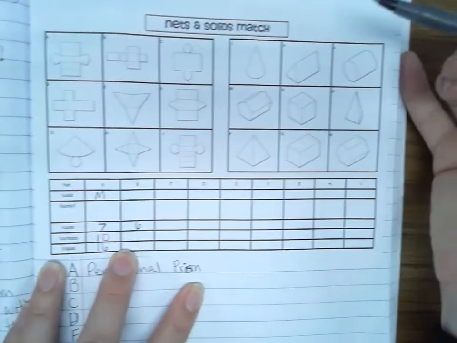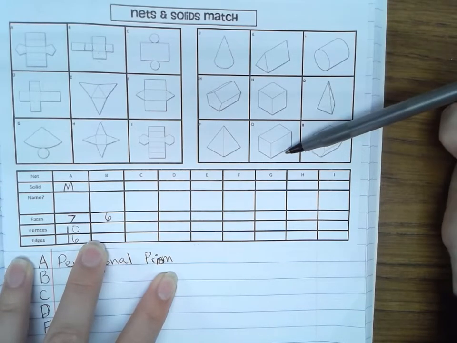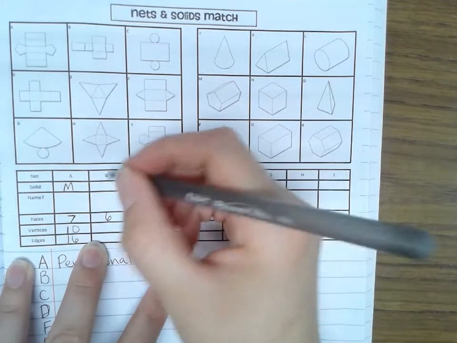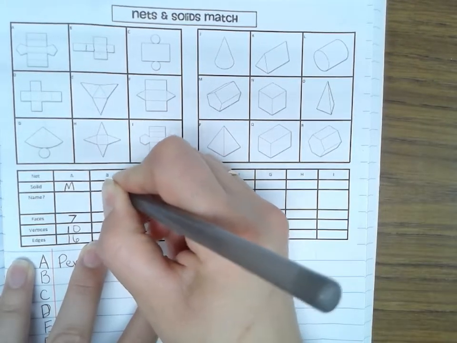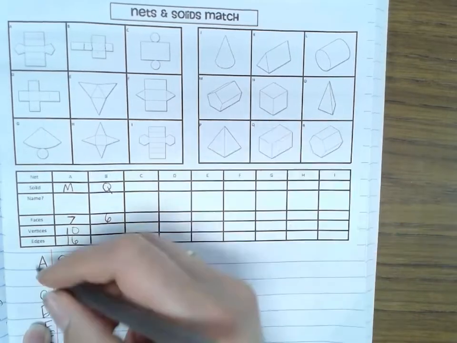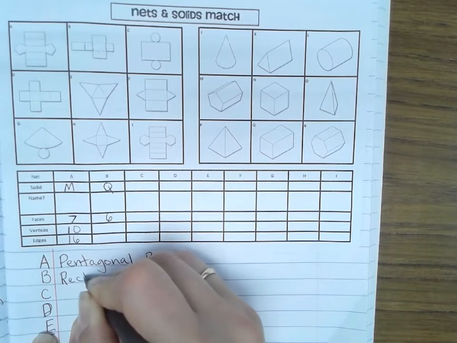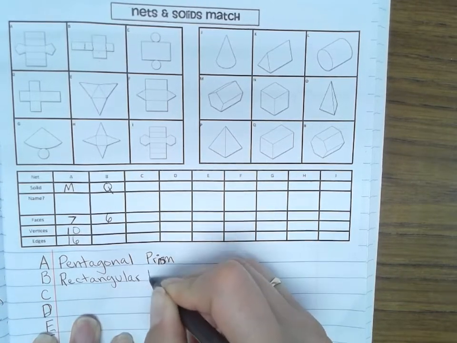So let's look over here and find which one would match. Okay, see how these are rectangles, not squares? So this would be it. This would be Q. So the solid that matches it is Q. It's a rectangular prism. So let's write the name down here. Rectangular prism.